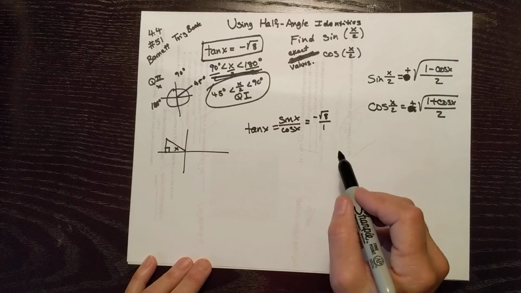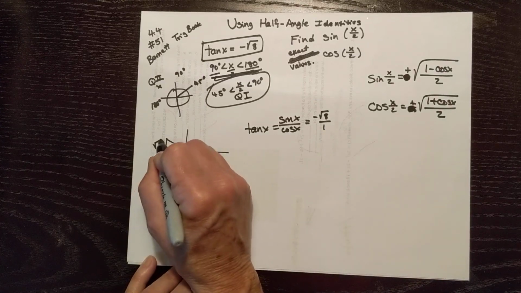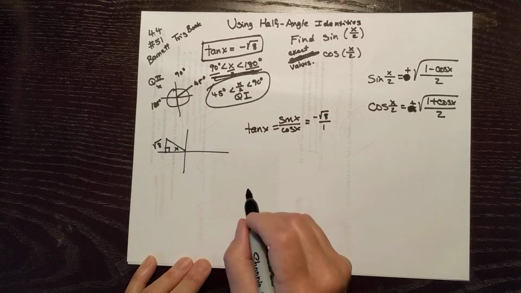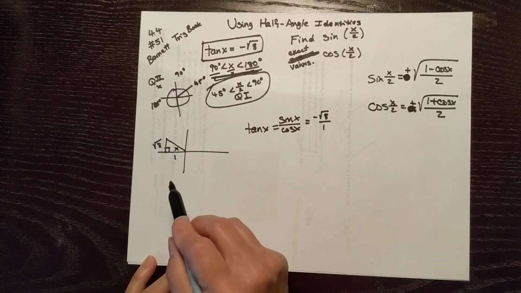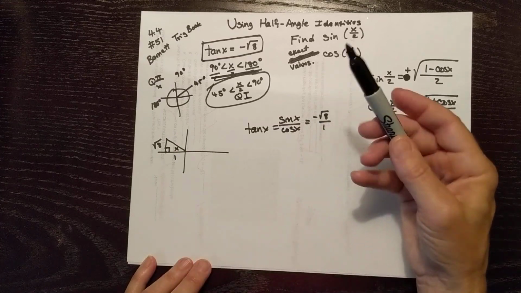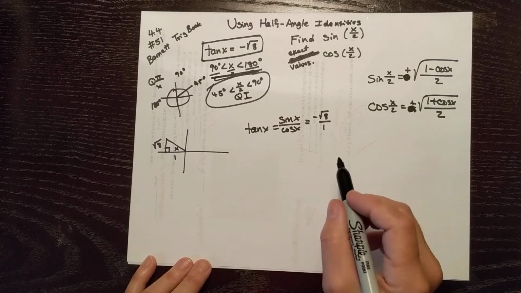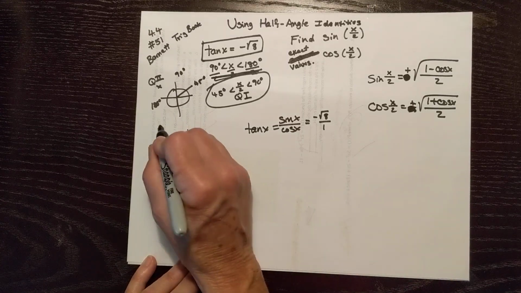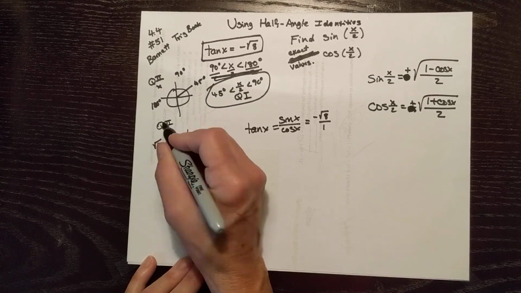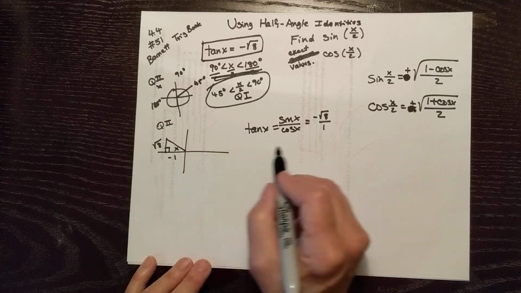And so I'm going to say the sine is square root of 8 over the cosine is 1. So we know that's opposite over adjacent. You can also think of tangent as opposite over adjacent. But the value is negative. And so I know since it's in quadrant 2, the sine is positive and the cosine is negative. So that's where the negative goes for the tangent.